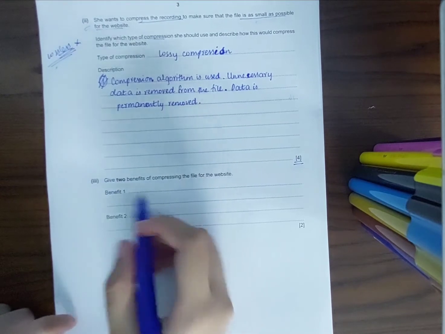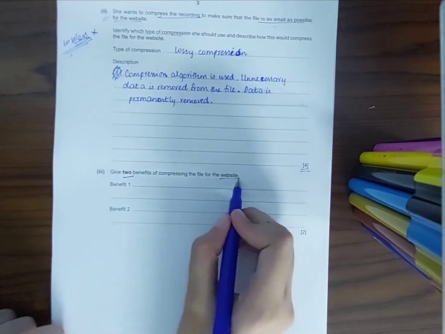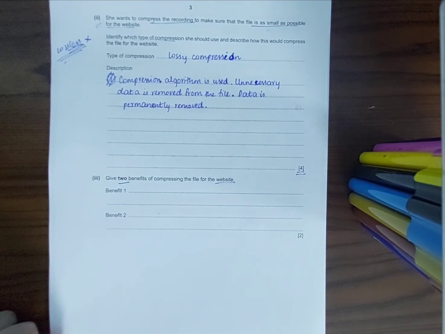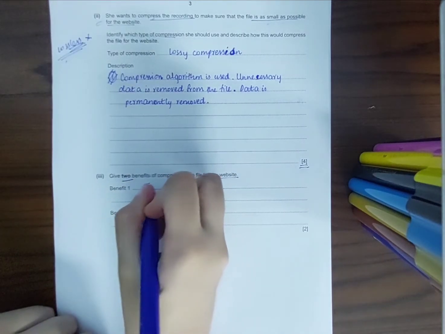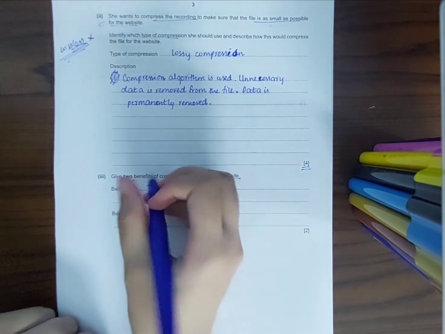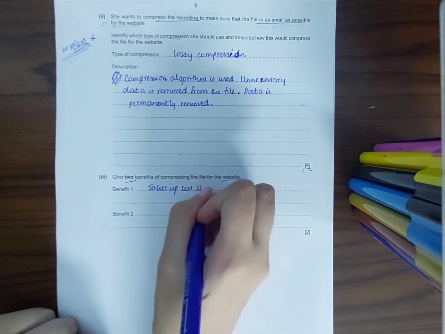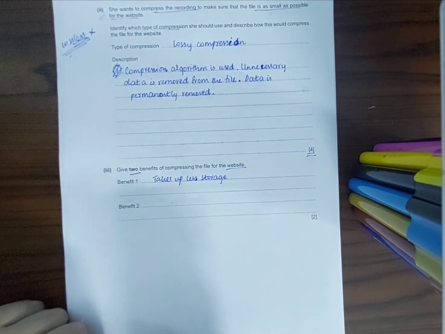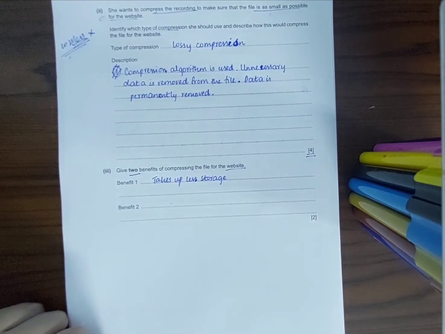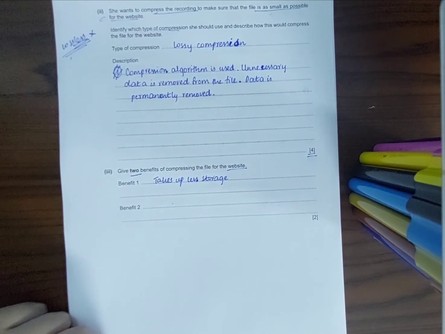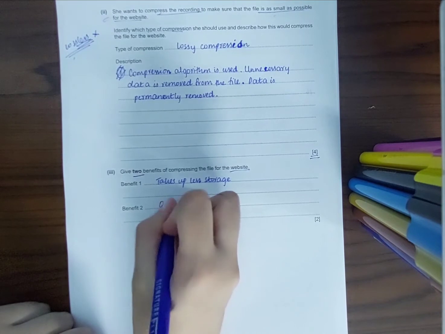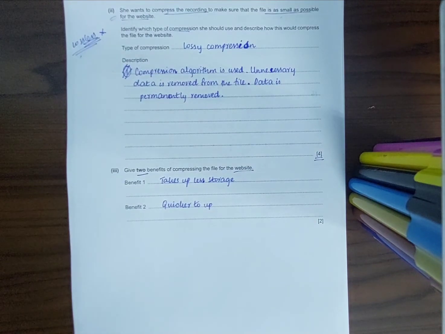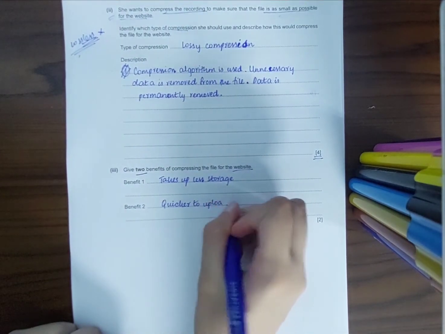Then part 3 says to give 2 benefits of compressing the file for the website. When you are compressing this file, it takes up less storage, because obviously the file size is reduced after compression. And benefit 2 would be that when the file size is reduced, it is quicker to upload, or even quicker for the users to download.